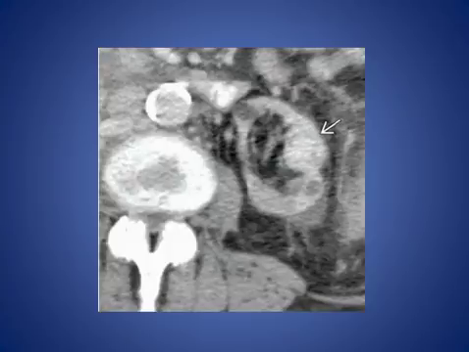Here, another patient with uremic cystic disease. Axial contrast enhanced CT scan shows a brightly enhancing solid mass in a patient with end-stage renal disease, and this is renal cell carcinoma until proved otherwise. The kidney is small, and we see multiple small cysts in the kidney involving the cortex and the medulla.